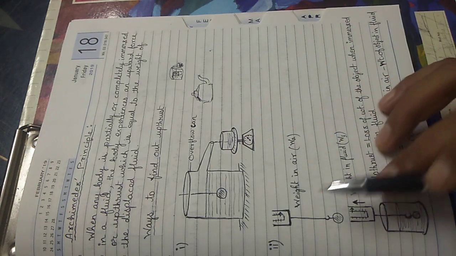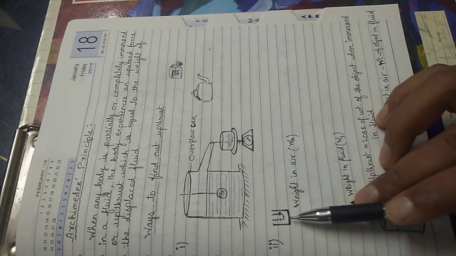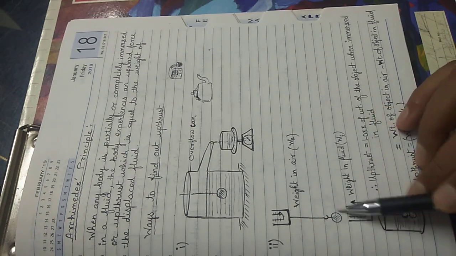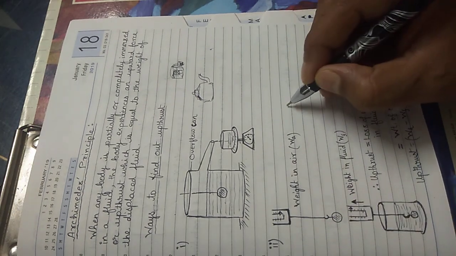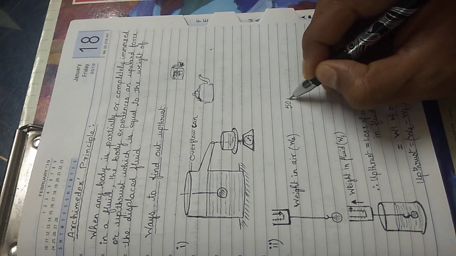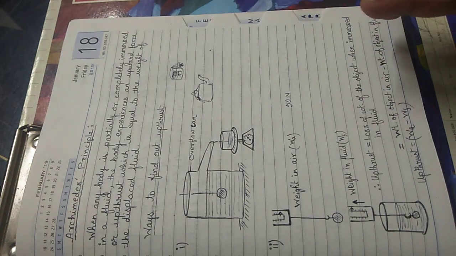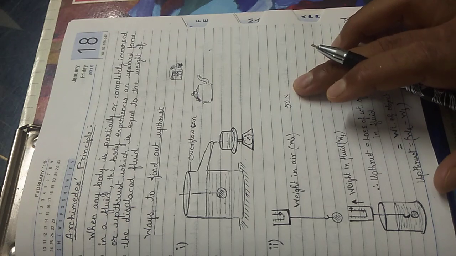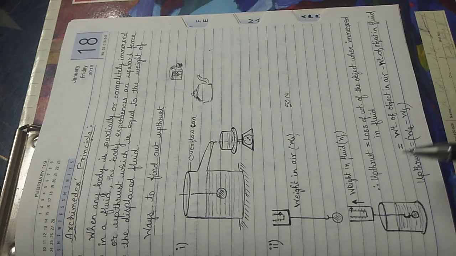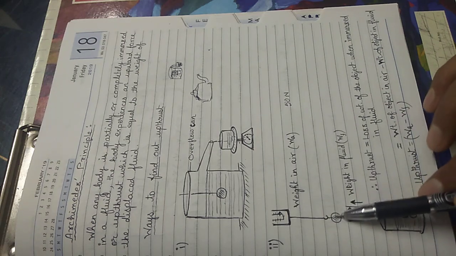So another easy way is just get hold of a spring balance. Okay, so what we will do is calculate the weight of the body in air. Let's say the weight of the body in air is 50 Newton, because since you have already got the difference of mass and weight in class 9, whenever we say weight, it's better we take the proper unit Newton and not say kg. So suppose the weight of the body is 50 Newton when we are weighing it in air.